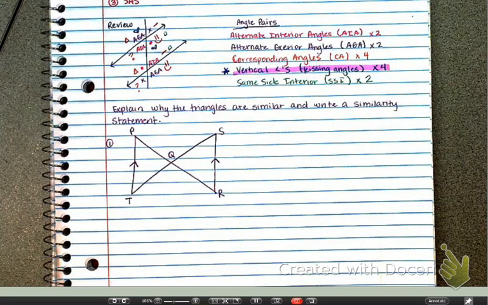Now, when I look at that picture, I want to ask myself, do I know information about sides or angles or both? Do you know any information about sides? Because when we're proving sides, we're still showing that they're proportional. Do we know any information about side lengths? Okay, we know they're parallel, but does that tell me the value of the sides?